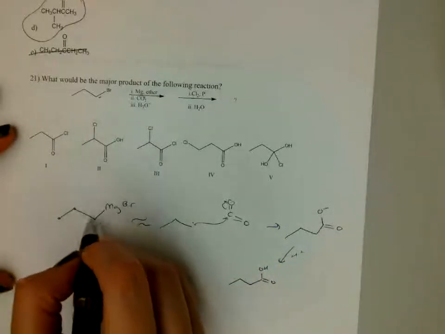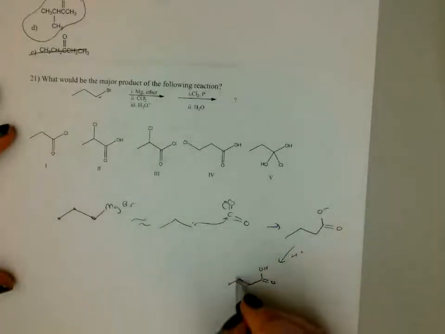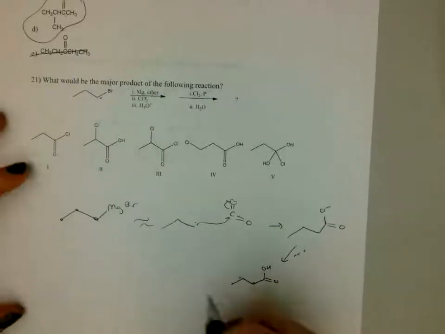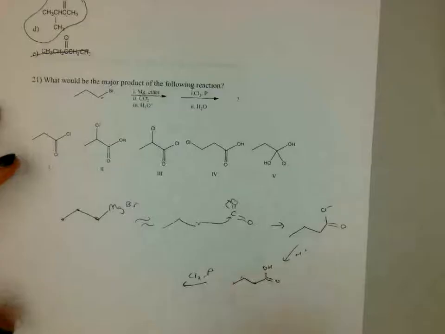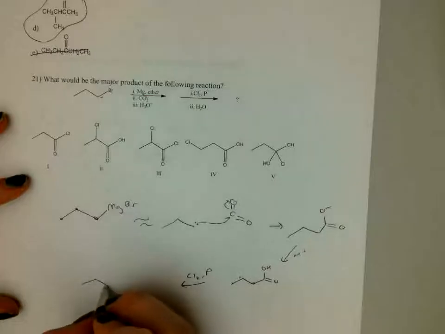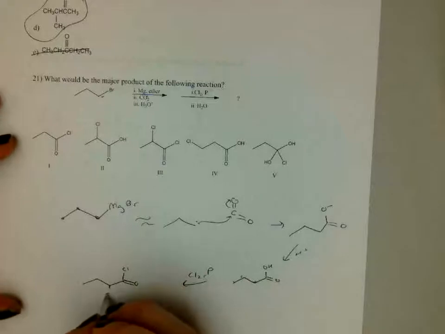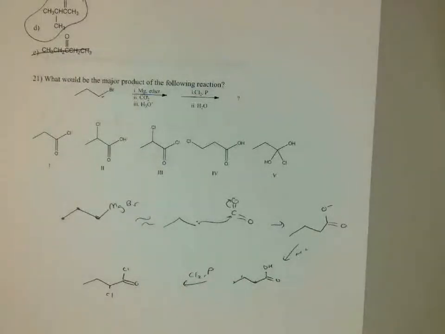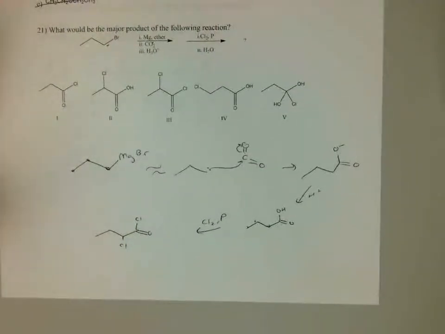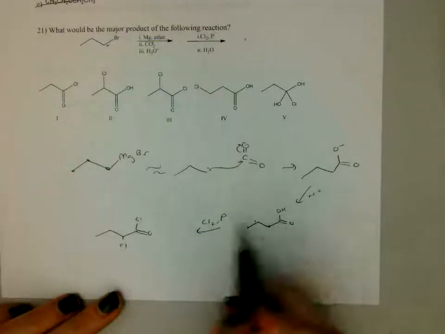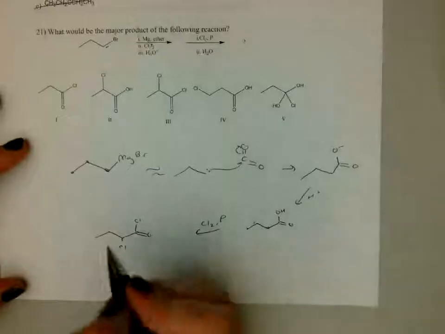Did I lose a carbon anywhere? 1, 2, 3, 4. Okay. 1, 2, 3, 4. No, my carbons are good. Then if you react with Cl2 and P, basically what that makes is PCl3, and that's going to replace your carboxylic acid with the chlorine, but also it'll chlorinate at the alpha hydrogen. I don't think you need to know the mechanism for that. I'm not even sure if it's in your slides. Go check it out. If it's in your slides, you're probably responsible for it, unless Dr. Berhe specifically said otherwise.